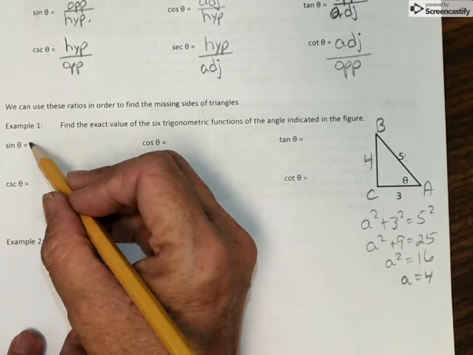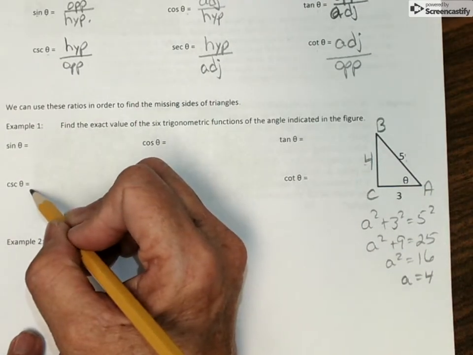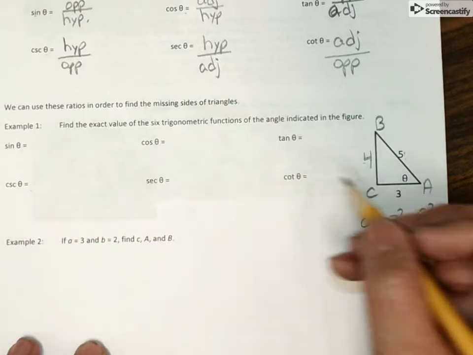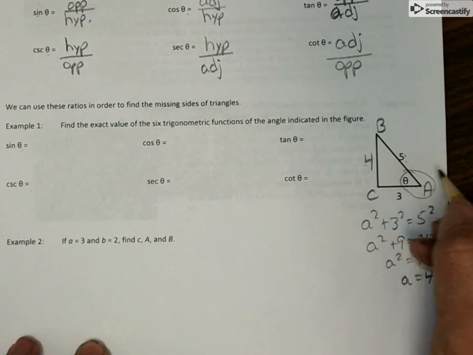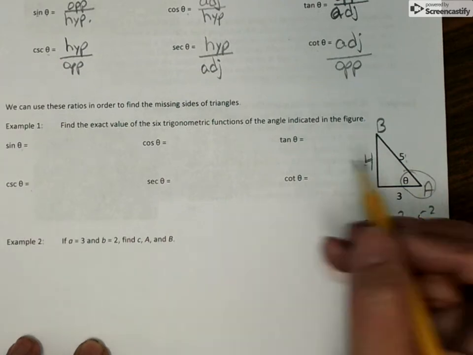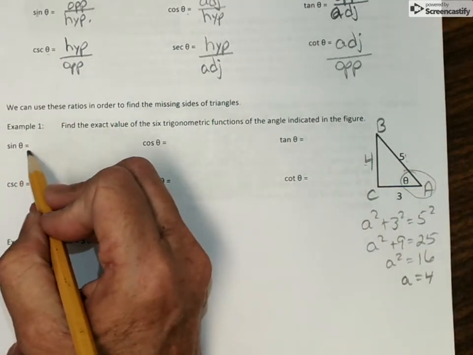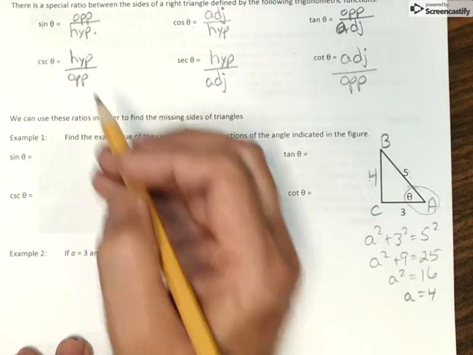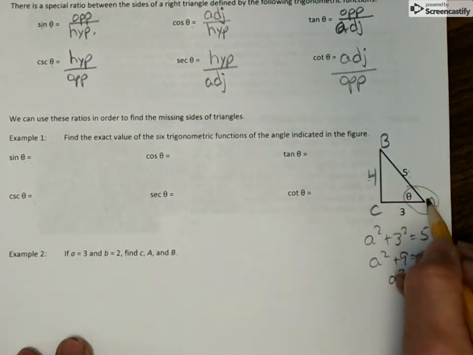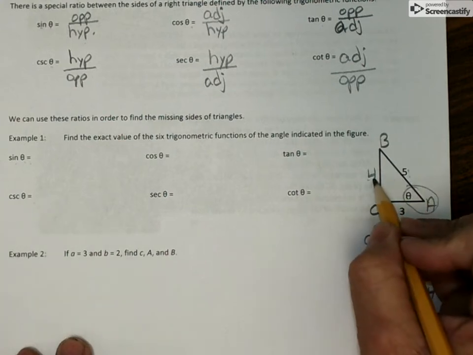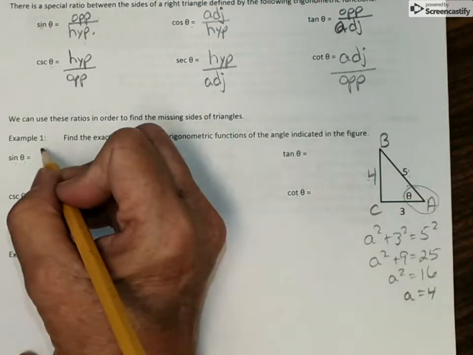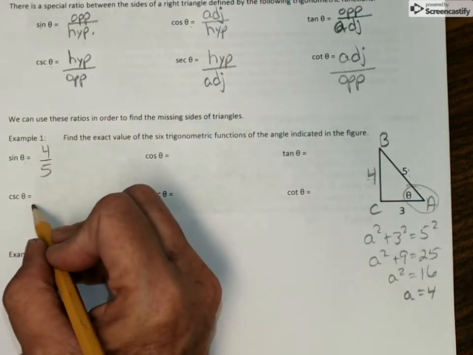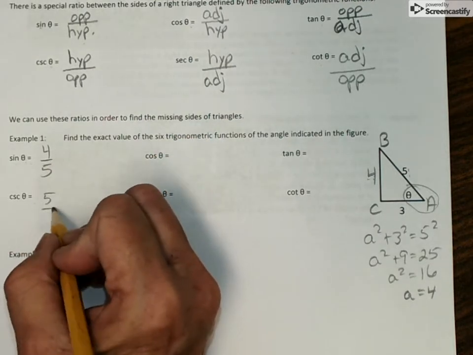And when I'm trying to find these trigonometric functions, I have to remember which angle I'm using. So I'm using this as my theta, angle A. So the sine of theta is the opposite over hypotenuse. So it's opposite of this angle. So that would be 4 divided by hypotenuse. So 4 over 5. The cosecant, again, is just the reciprocal of that, so 5 over 4.